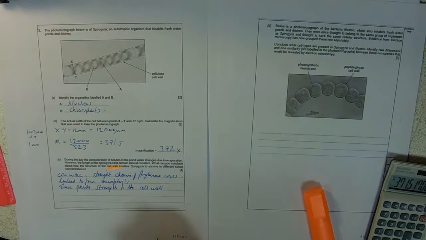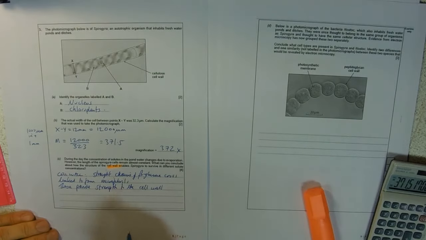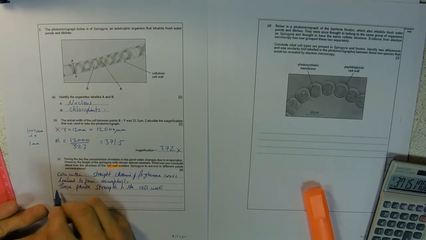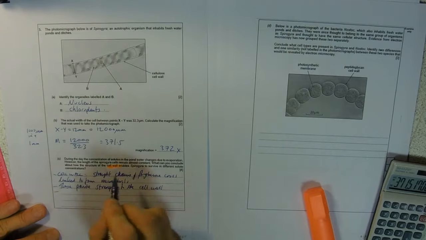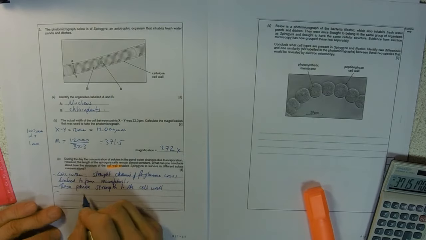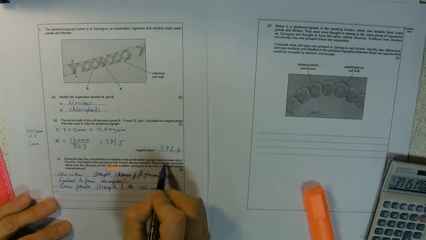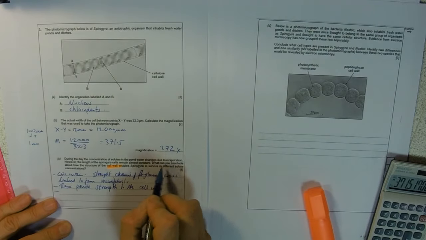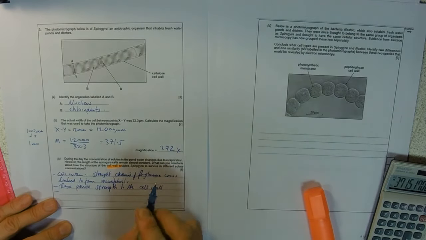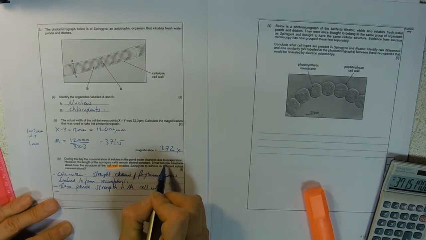You might have said inelasticity or rigidity possibly. So we're going to squeeze 4 marks in here somehow. So we're saying when the water evaporates, you might get water moving in or out of the cell.